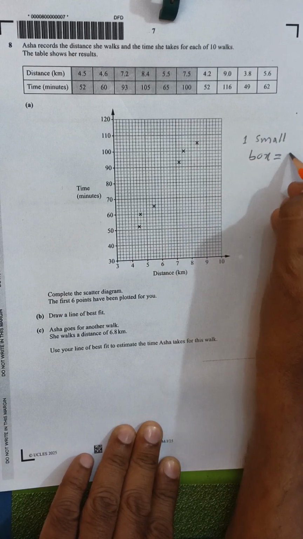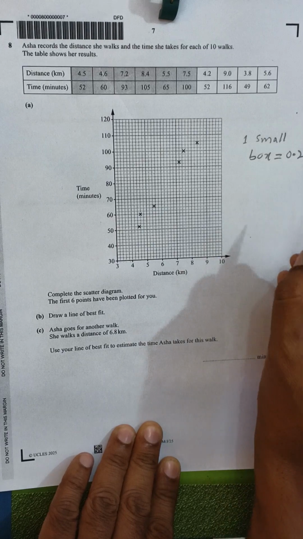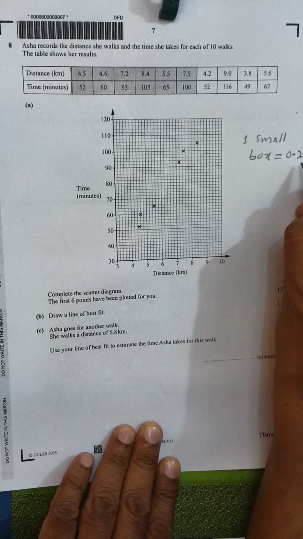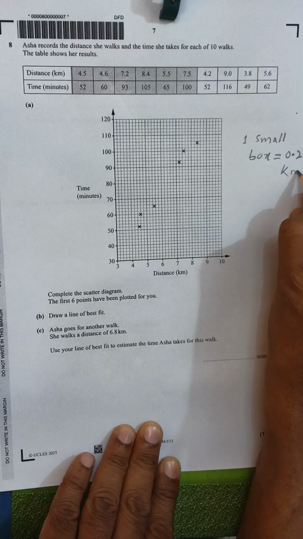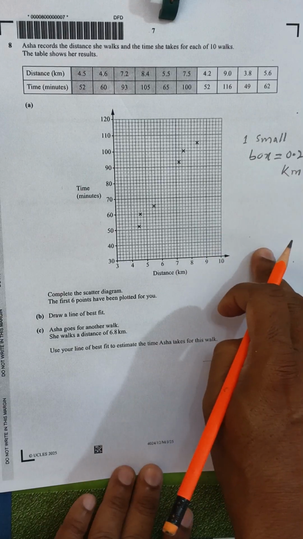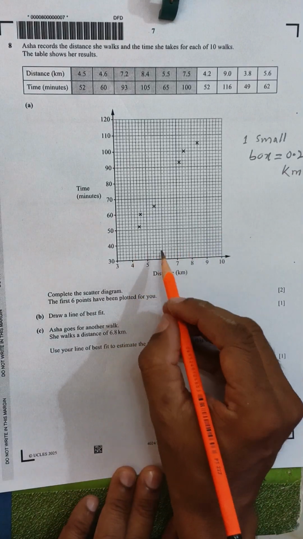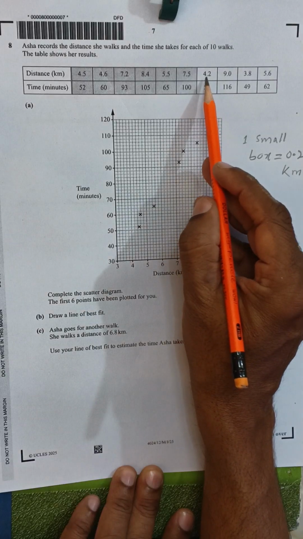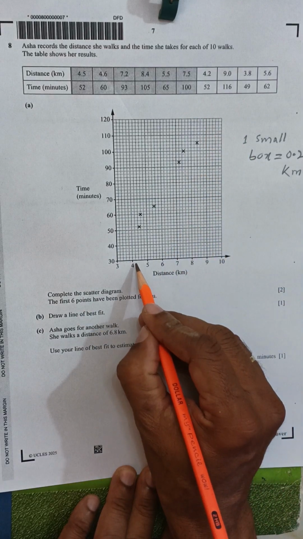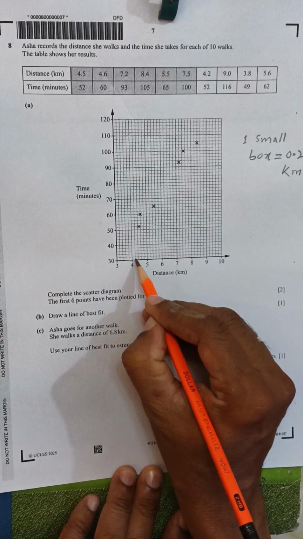One small box is equal to 0.2 km, right? So where you are at 4.2, this one is 4.2.